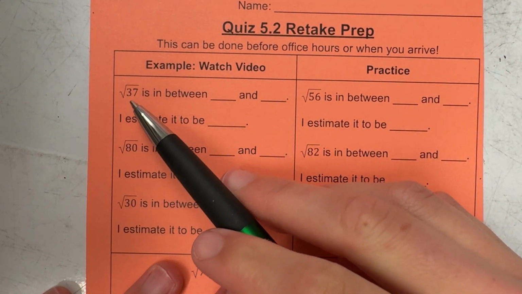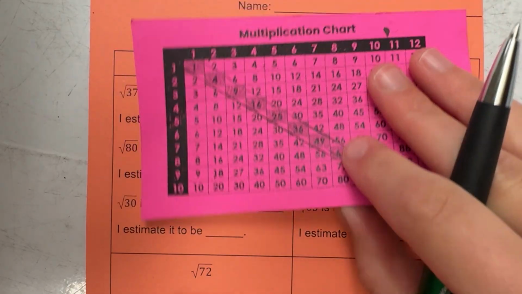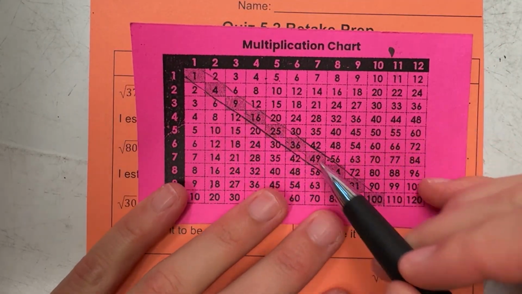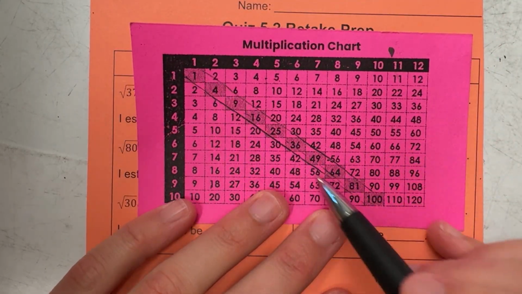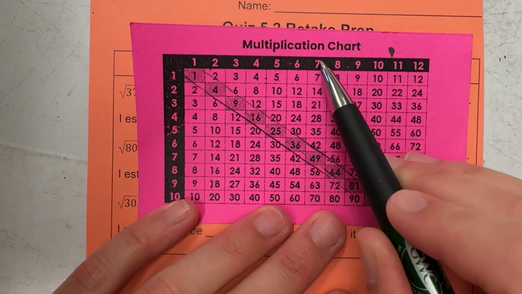Okay, my goal is to estimate the square root of 37. Now the way that I'm going to do that is I can use my multiplication chart diagonal. My perfect squares are here, right? So the square root of 36 is 6. The square root of 49 is 7.